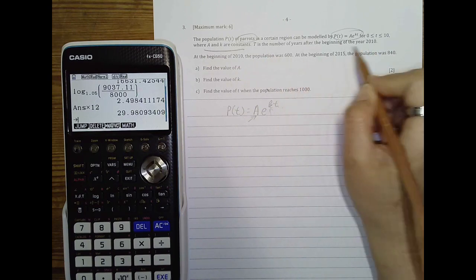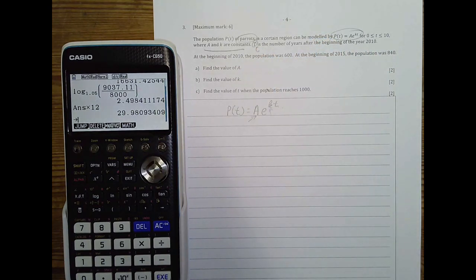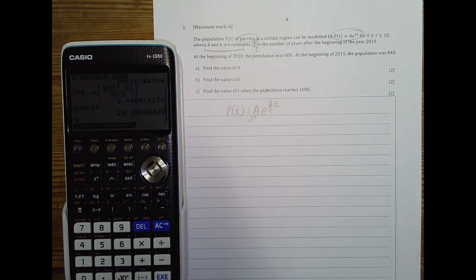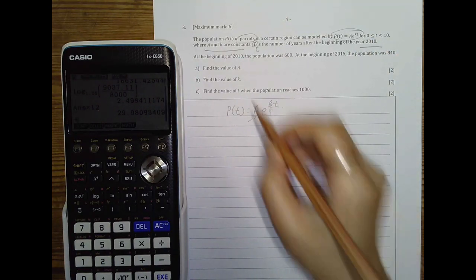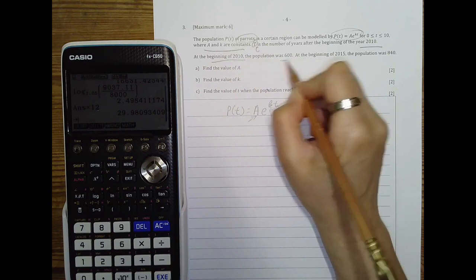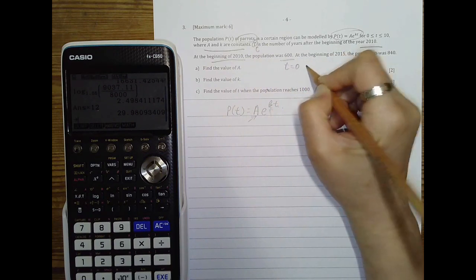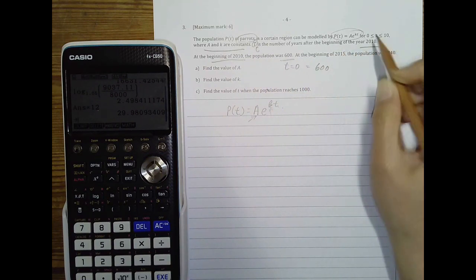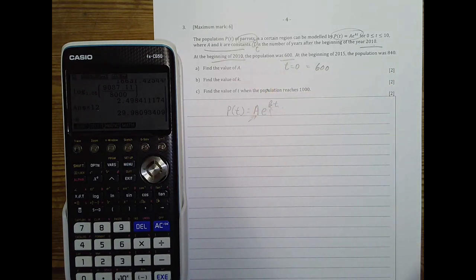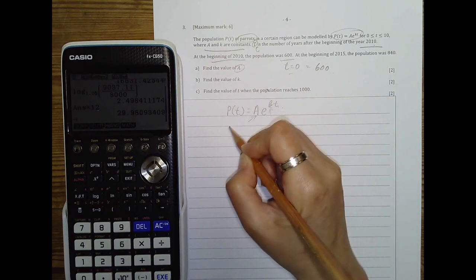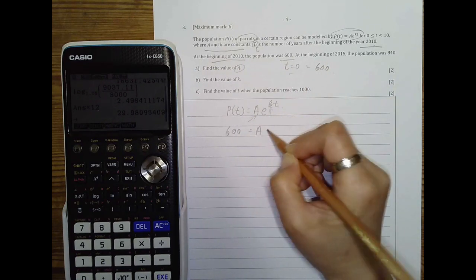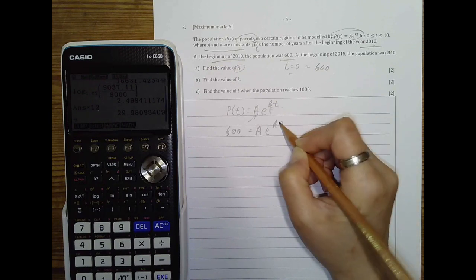t is the number of years. That should be a small letter. Don't mind me. And then the beginning of 2010. They give you other information as well. The beginning, which means that t = 0 should give P = 600 because they start from 2010. First thing, they ask you for A. So we will have the information here, 600 = A e^(k·0).